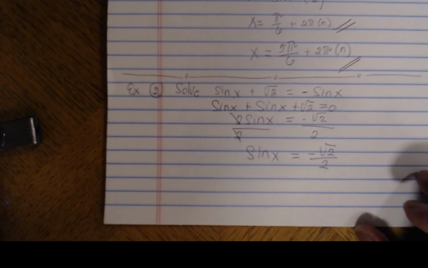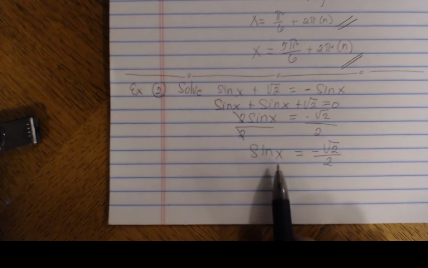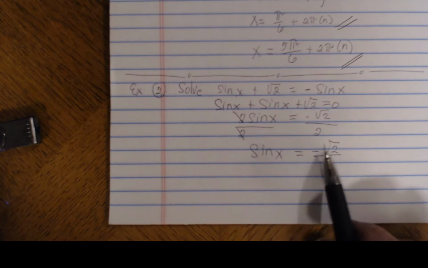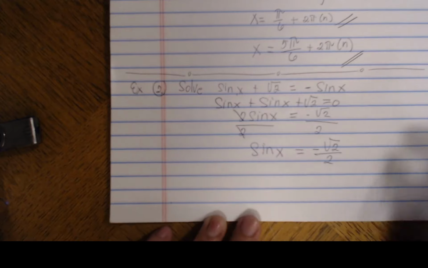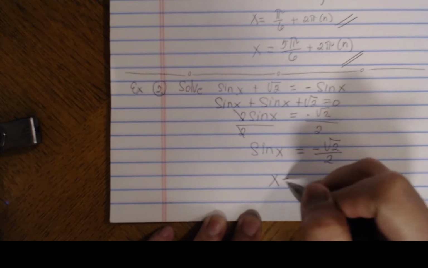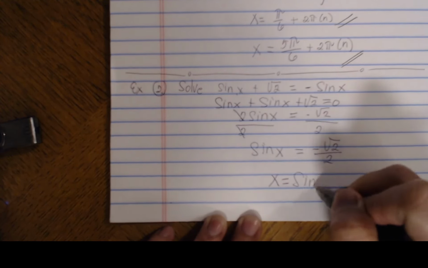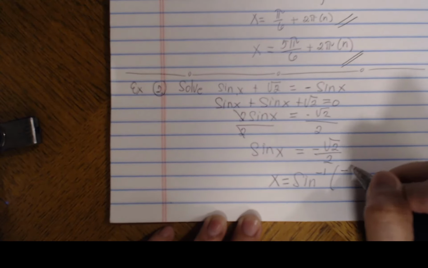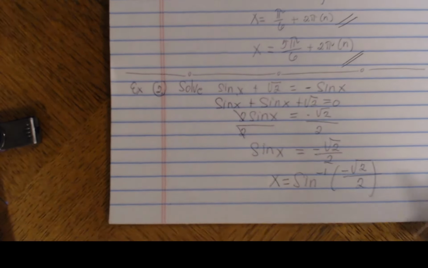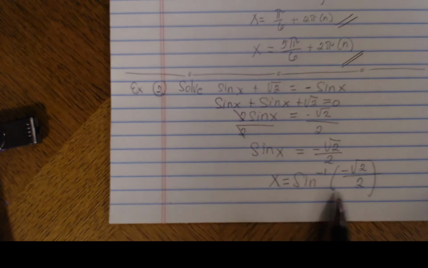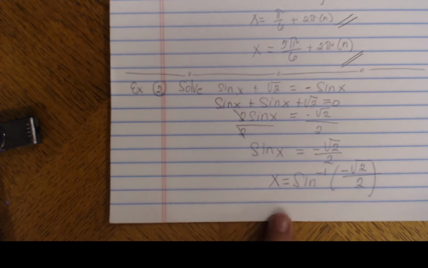Okay, so now here, what is the angle where our sine is negative square root of 2 over 2? So it means we're looking for an inverse, correct? So x equals inverse sine, where the ratio of the sides will be square root of 2 over 2. It means that we're looking for an angle. So this is where we're going to need our unit circle again.